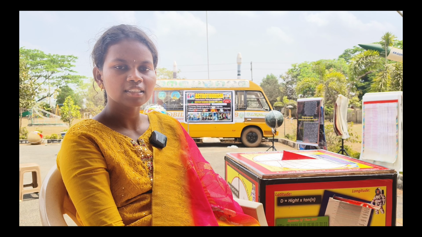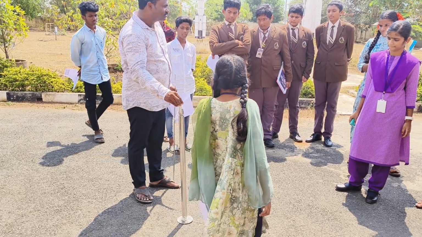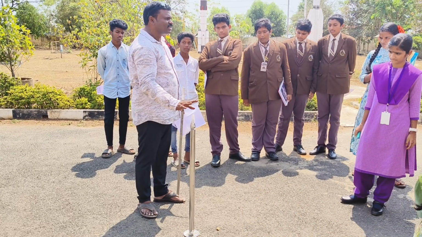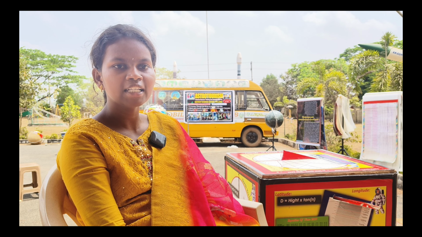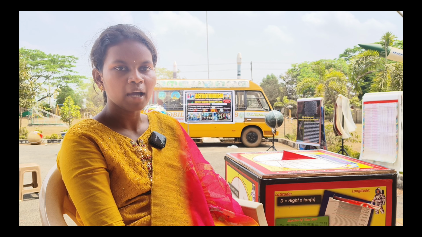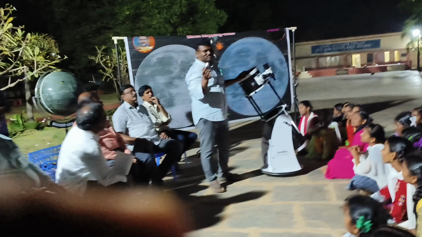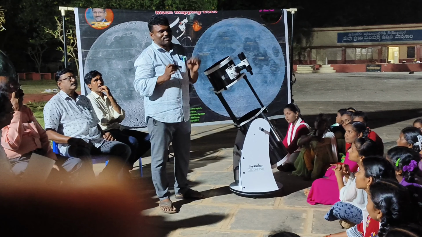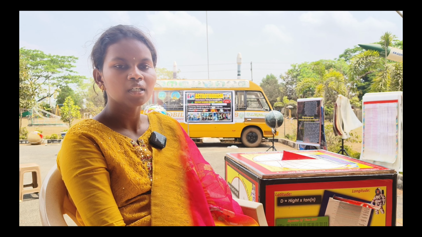We are going to discuss the program ASTROTURISM, which was conducted by our teacher N. Subramaniam sir. This program is about astronomical celestial bodies, and we have discussed many experiments in this 3-day program. On the third day night, we are going to observe celestial bodies like the Moon, Jupiter, Saturn, etc., which we are able to see through the telescope.